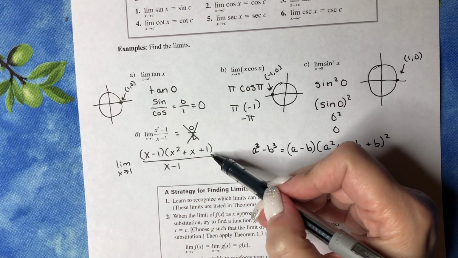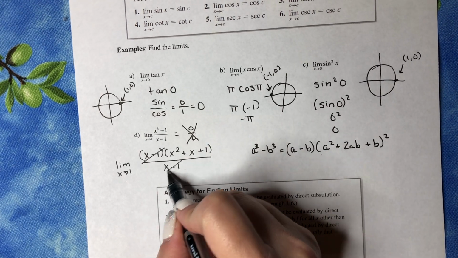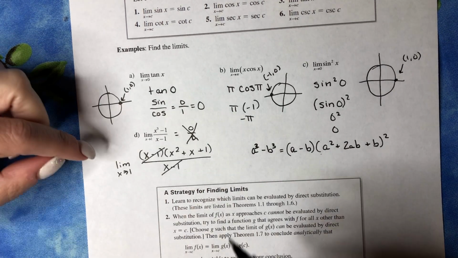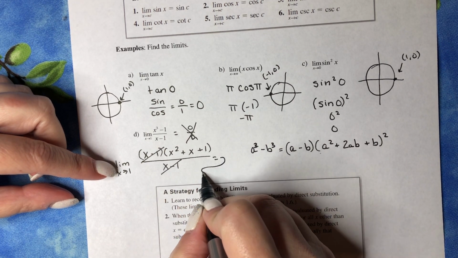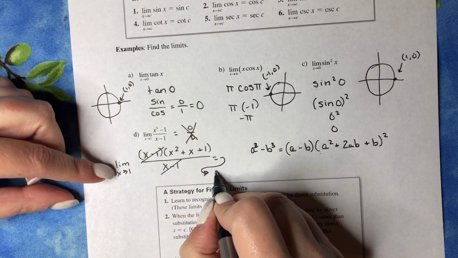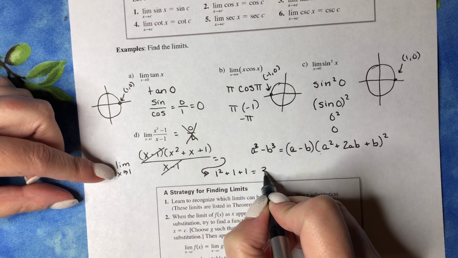Now, let's talk about that trinomial. It will never factor. Don't waste your time. Instead, cross out the two things that you have in common and then substitute. So this becomes 1 squared plus 1 plus 1. So you end up with 3.